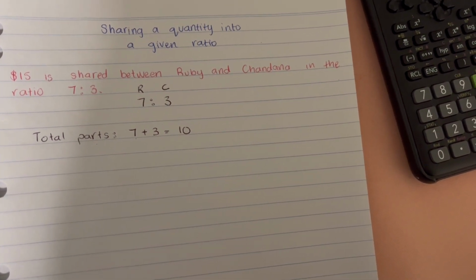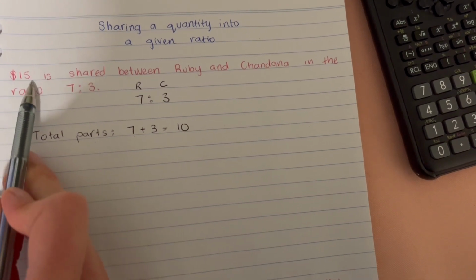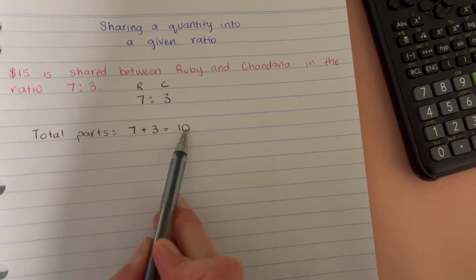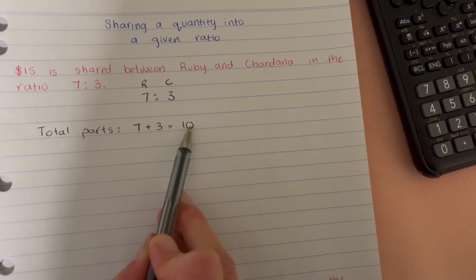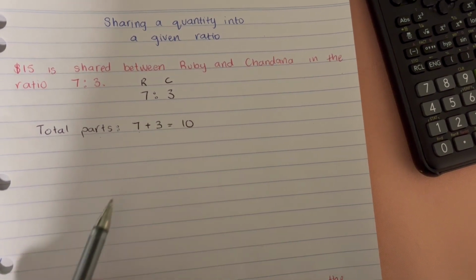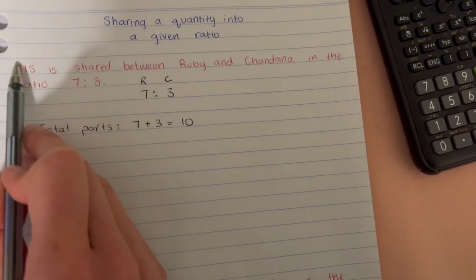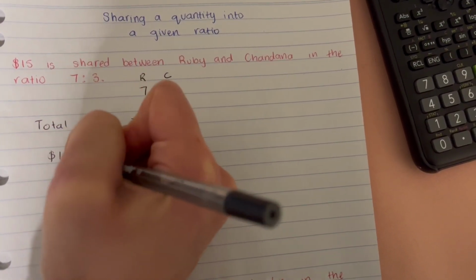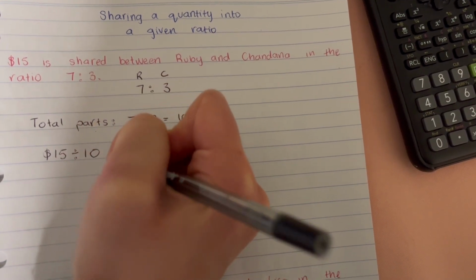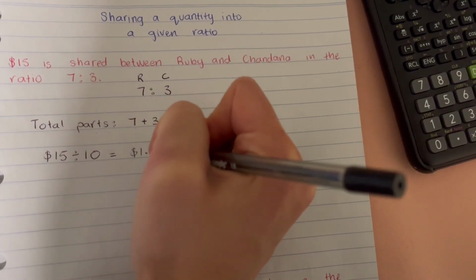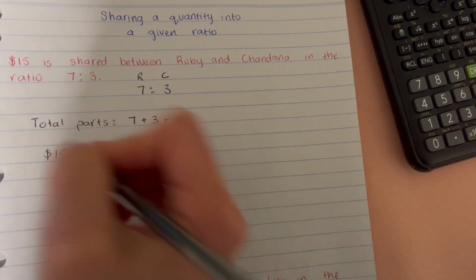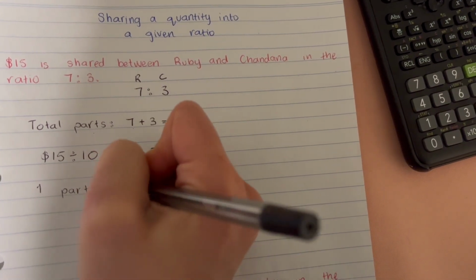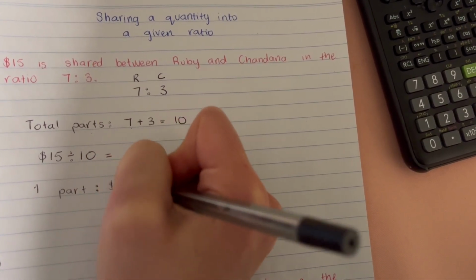So what I need to do is take the $15. I need to share it into 10 equal parts. Then I need to think, right, well, how many of those parts would Ruby get and how many would Chandler get? So let's start by taking my 15 and dividing it into 10 equal parts. 15 divided by 10. That's going to give me $1.50. So then I can say one part is $1.50.